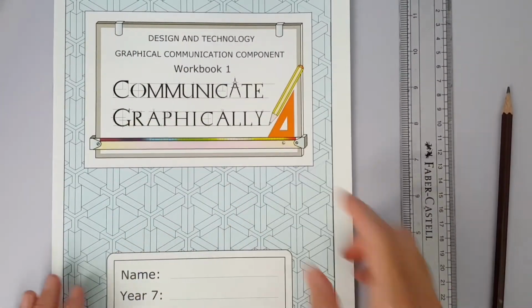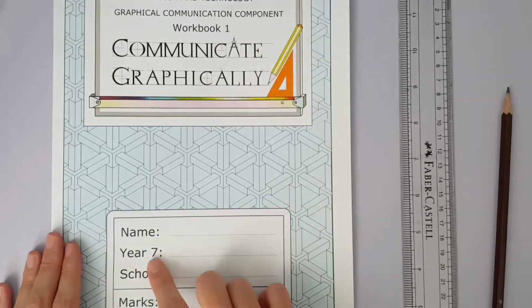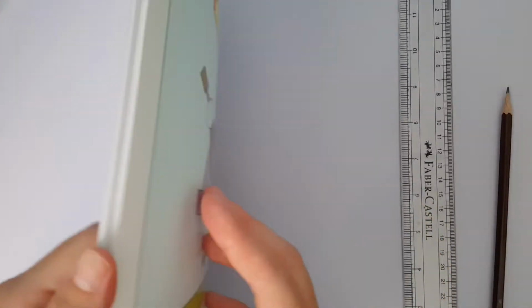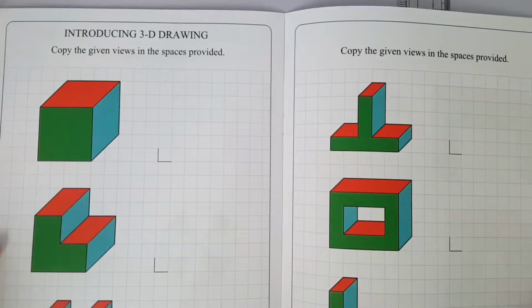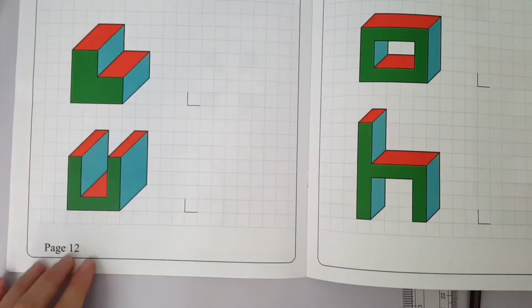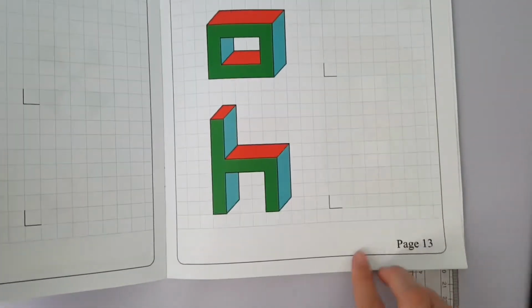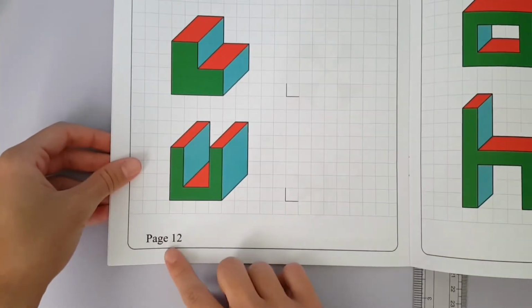During this video we're going to be working on oblique projection, and the exercises that we're going to be working on are located on page 12 and 13 on the Communicate Graphically booklet. Now let's start with page 12 first.